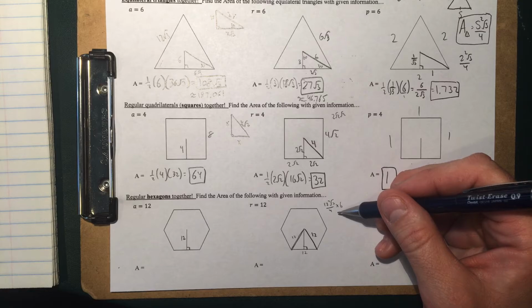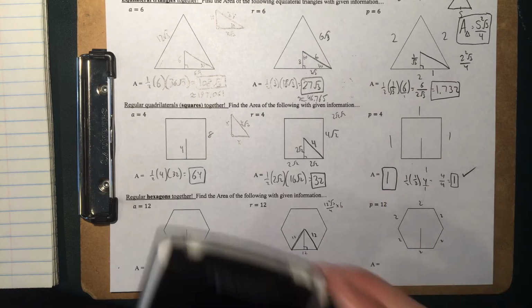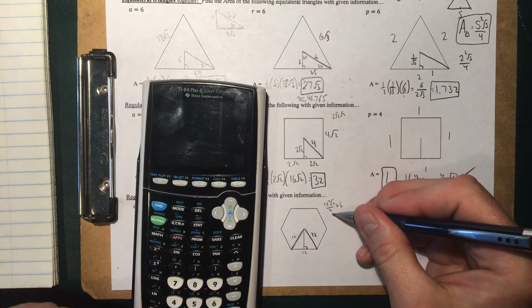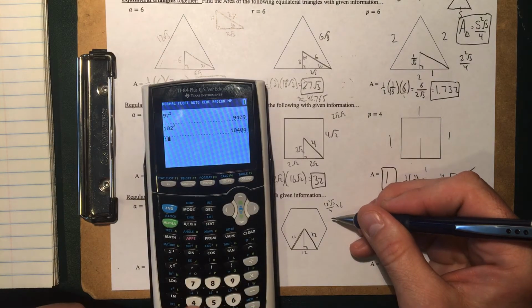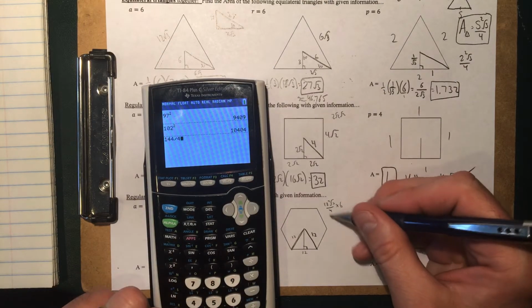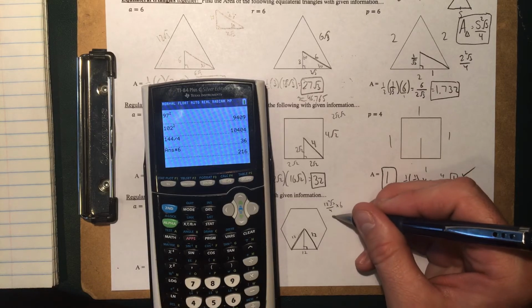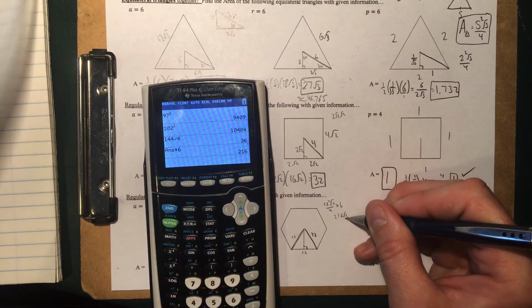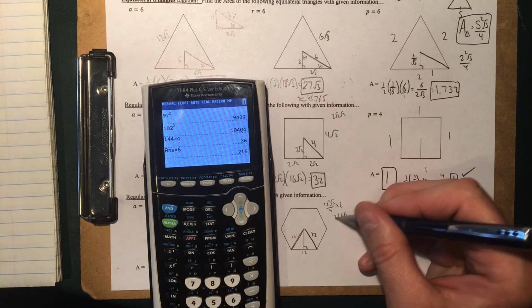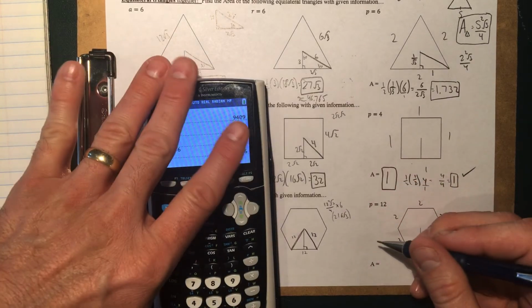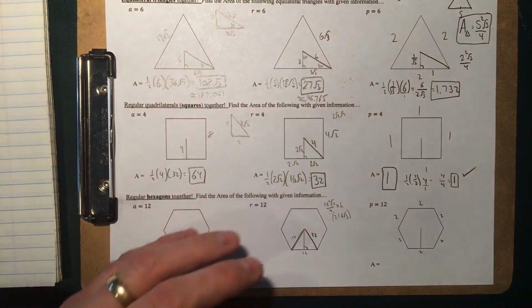What a nice little shortcut. If I go 144 divided by 4 and multiply that by 6, I'll have 216 root 3s. 216 root 3s. Let's see if we get that with 1/2 apothem perimeter. Of course we will. It all agrees.